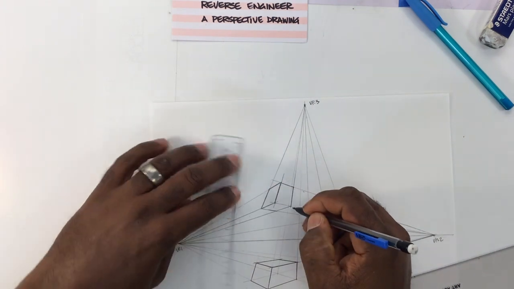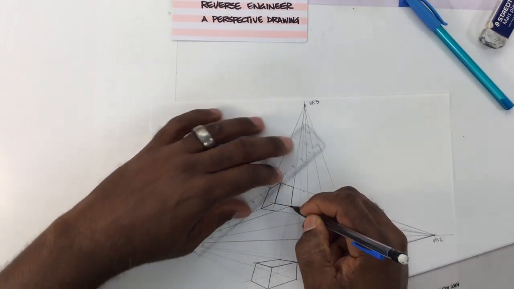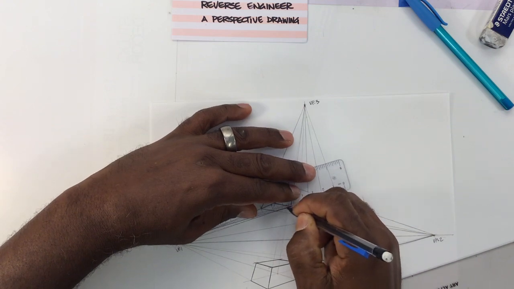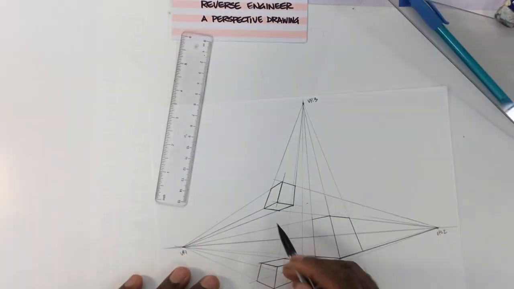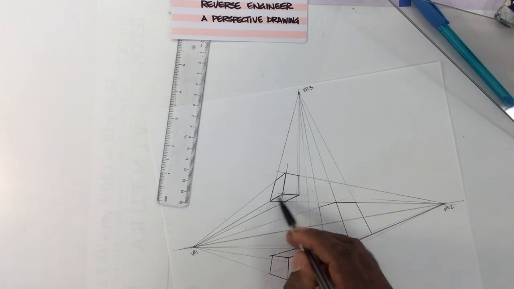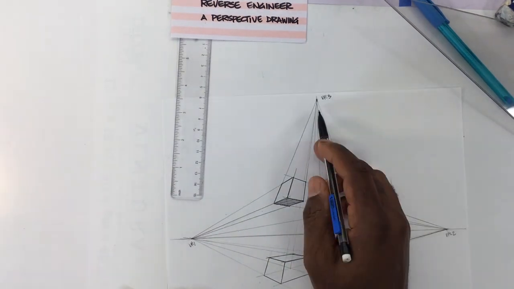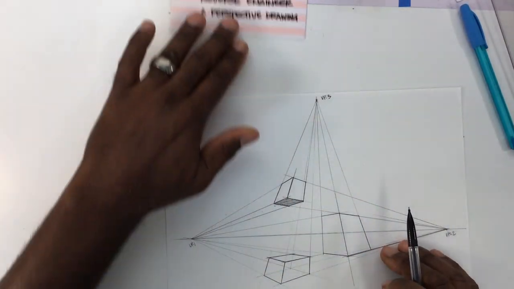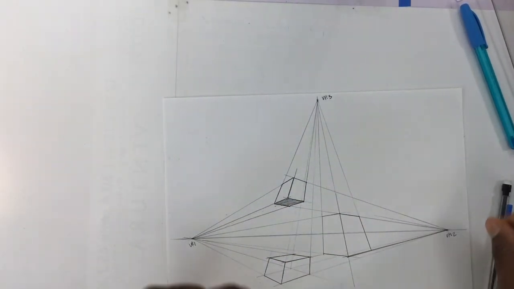Okay. Now, what we're going to do is keep the third vanishing point exactly the same. We're going to use the same vanishing point throughout. It's just that we're going to switch up the other two vanishing points. We're going to create two new vanishing points and work off of those. So the third vanishing point stays exactly the same, so you're not going to be all over the place. That stays consistent and stable.